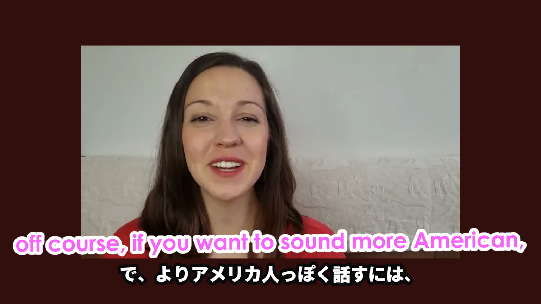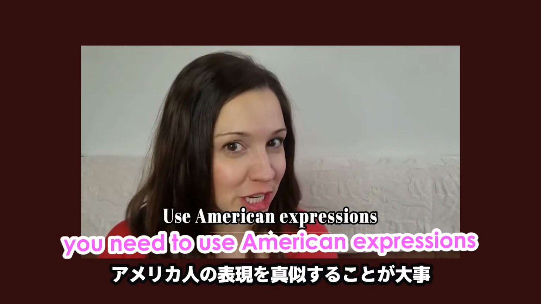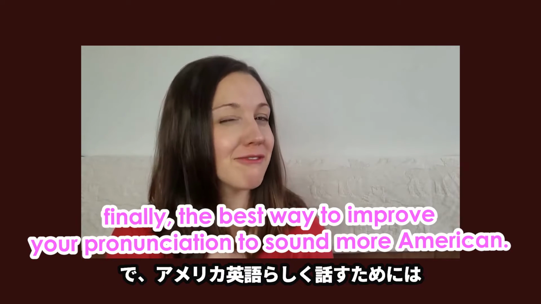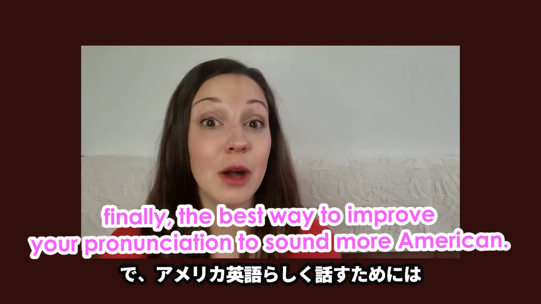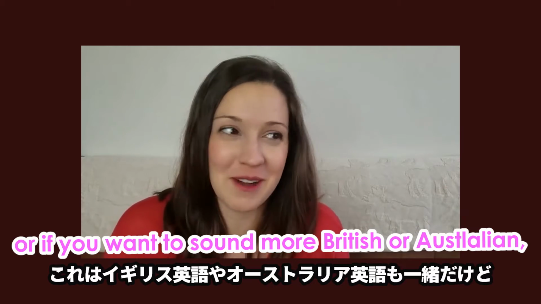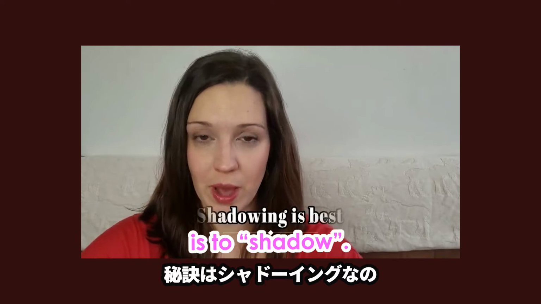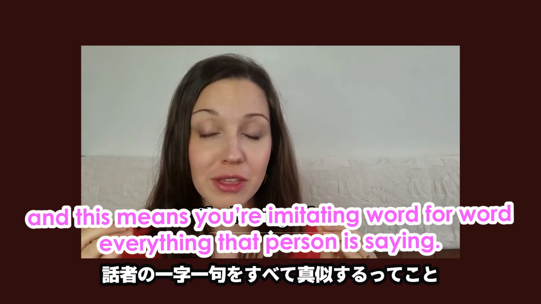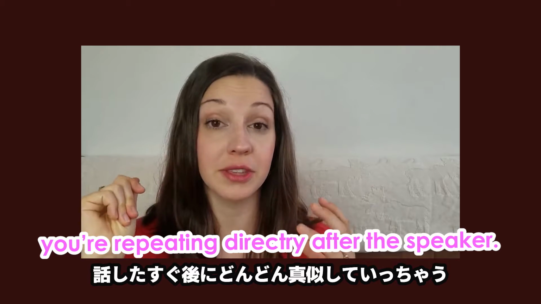Of course, if you want to sound more American, you need to use American expressions instead of British or Australian expressions. And finally, the best way to improve your pronunciation to sound more American, or if you want to sound more British or Australian, is to shadow. And this means you're imitating word for word everything that person is saying. You're repeating directly after the speaker.